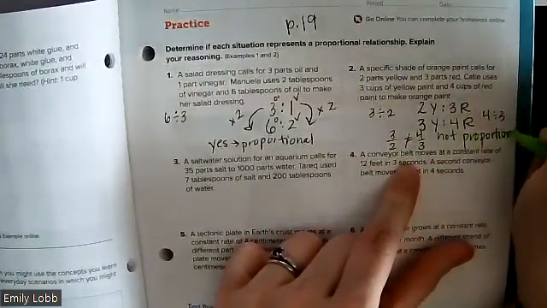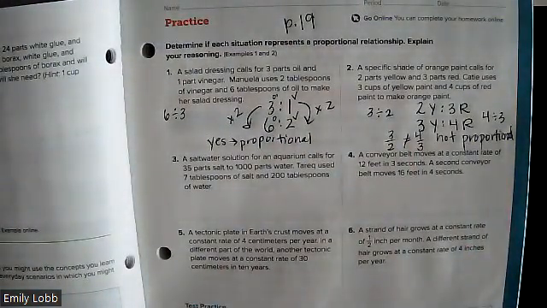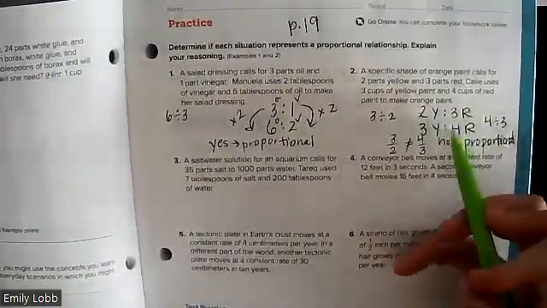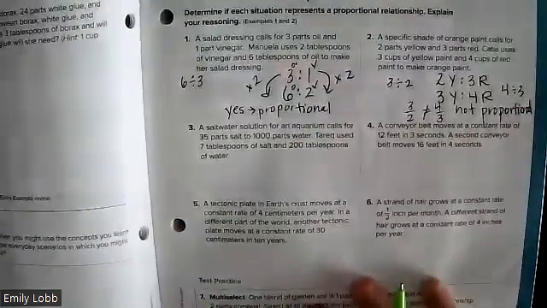We're trying to figure out if we can multiply 1 part to get this and the same to do this. So here we did 2 times. Here that doesn't work, right?